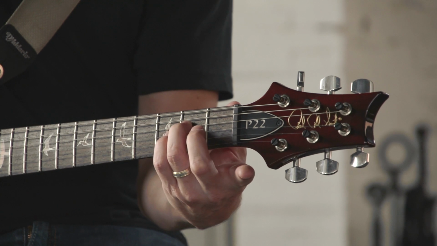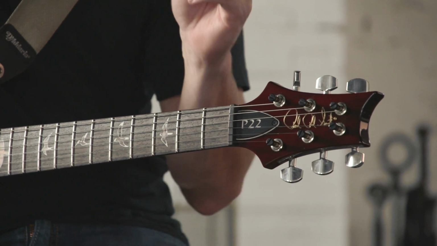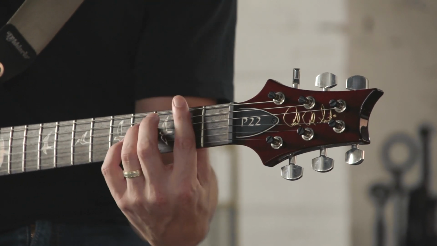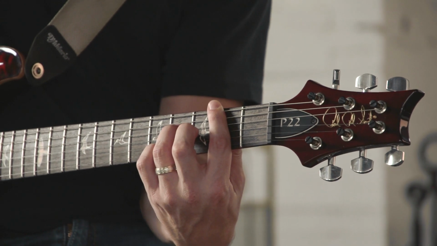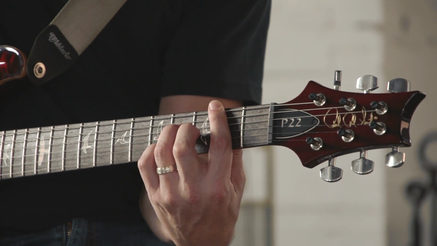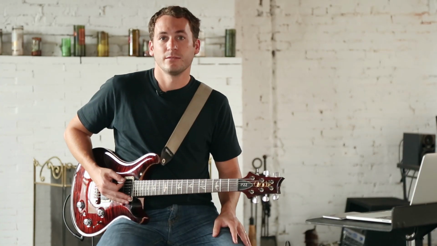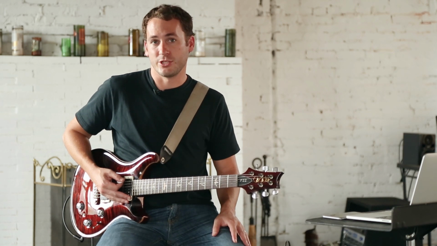It can be kind of challenging at first, but eventually you'll get that 1st finger strong enough and you'll be able to bar across all 6 strings. Lastly, we have pattern 5, which is the D shape.